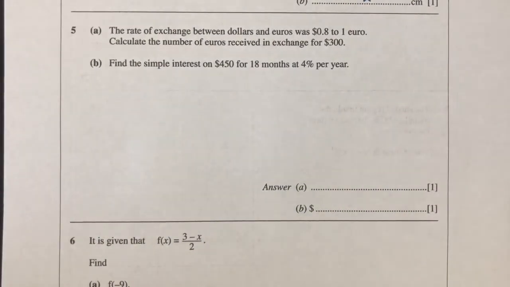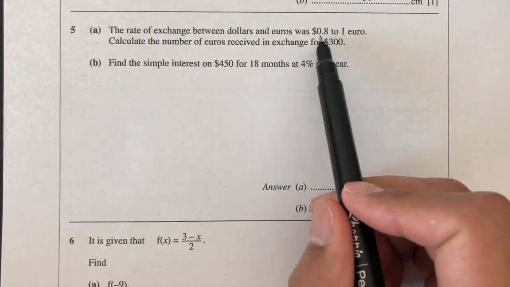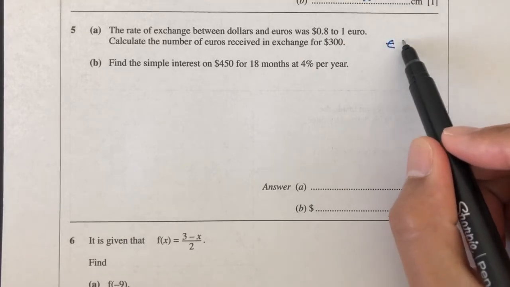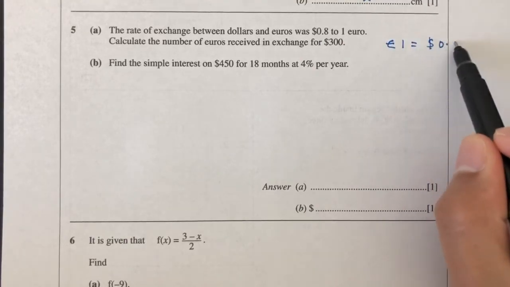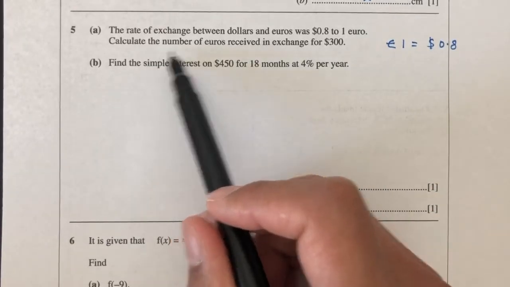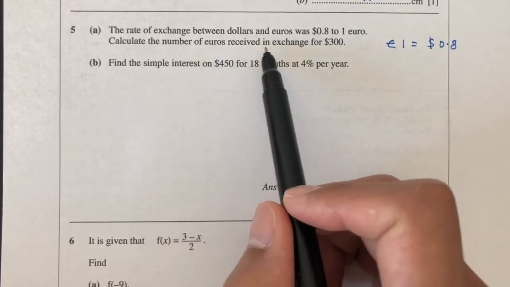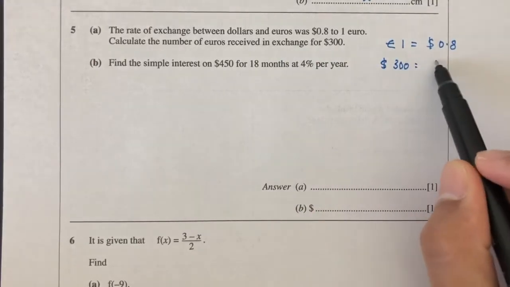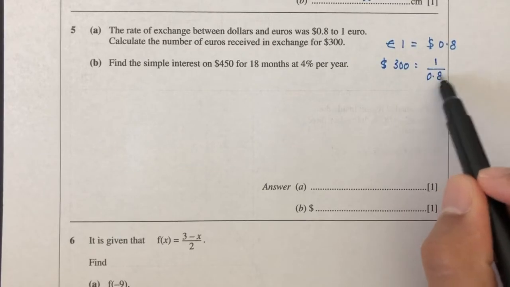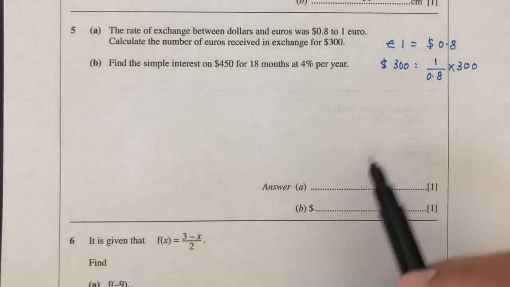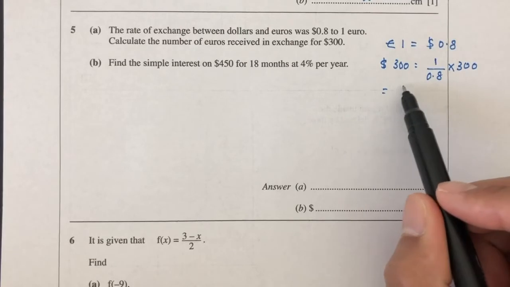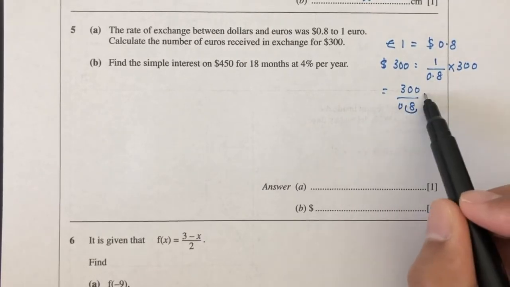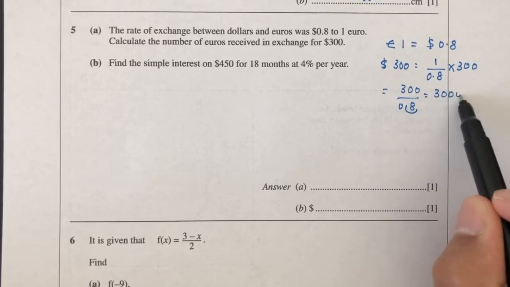Now question number 5, the rate of exchange between dollars and euros was $0.8 to 1 euro. So let's write this here, 1 euro to $0.8. Okay, calculate the number of euros received in exchange for $300. So $300 will be 1 euro divided by 0.8 times 300. So it's the same as doing 300 divided by 0.8. So if you move one decimal place here, that will become 3000 divided by 8.